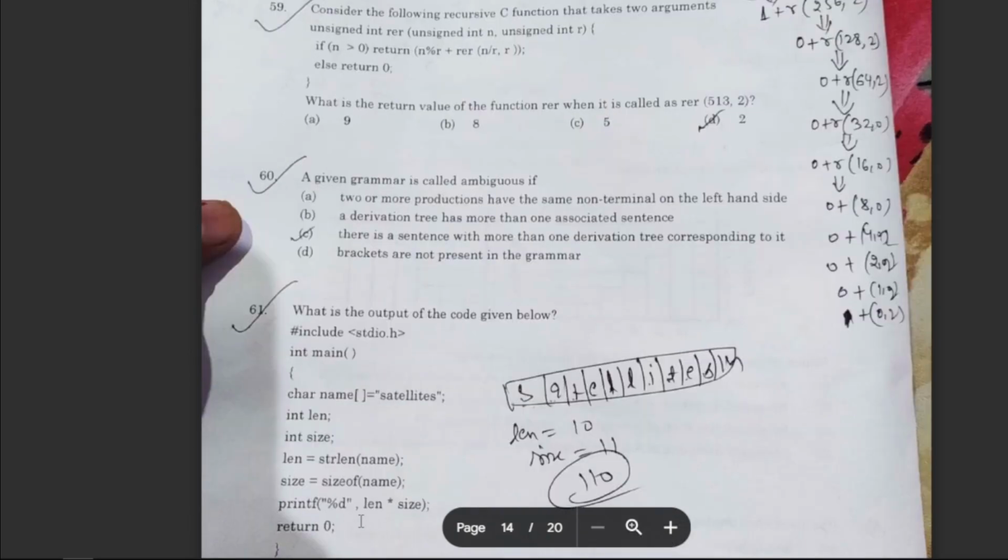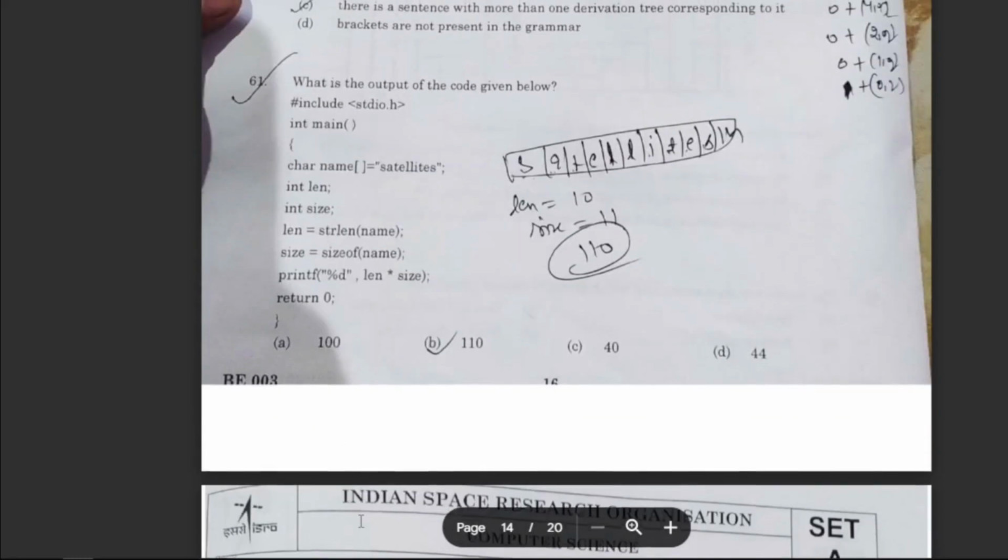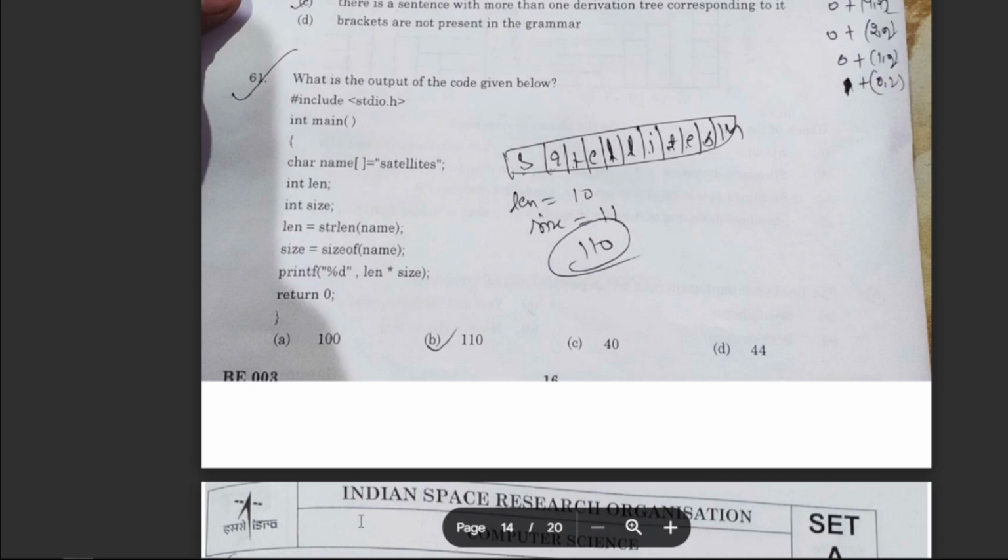Now 60 is, a given grammar is called ambiguous if what? So for 60 our answer is C, a given grammar is called ambiguous if there is a sentence with more than one derivation tree corresponding to it. So that is ambiguous. 61 is, what is the output of the code given below? Here we have to find the output. For 61 the answer will be B, that is 110.